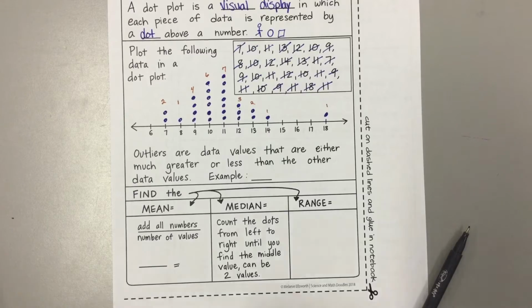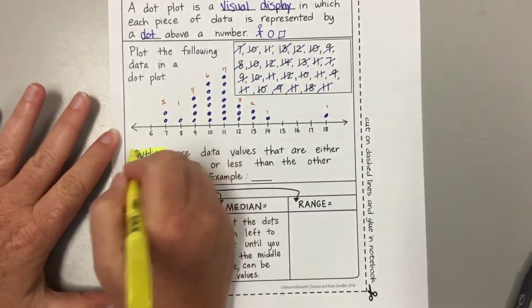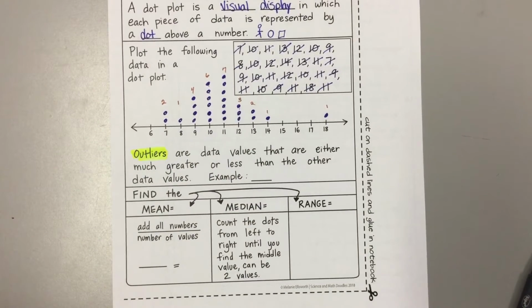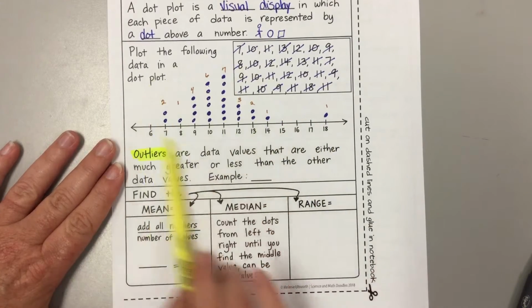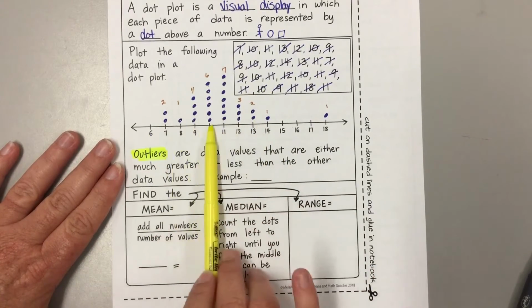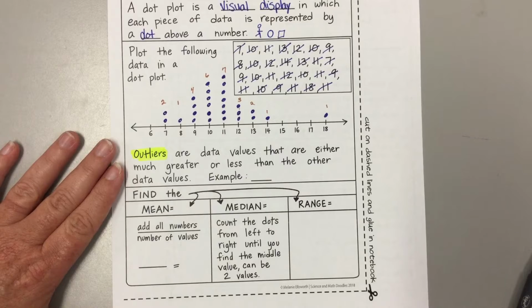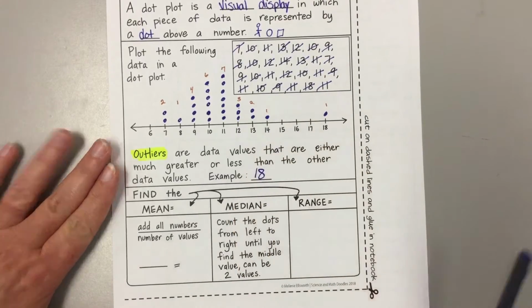All right, so we kind of talked about what an outlier was, right? An extreme high or an extreme low was considered to be an outlier, correct? So an outlier is data that are either much greater or less than the other data. Looking at all of my data, is there an outlier? You're saying yes? What do you think? 18. Most of my data stays over here between 7 and 14, right? And then we have that one outlier that's kind of out there, that 18, right? It's much greater or less than the others. So that is going to be an example of my outlier.